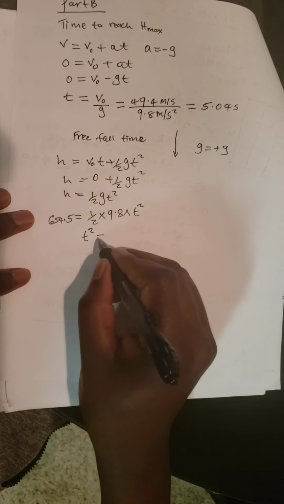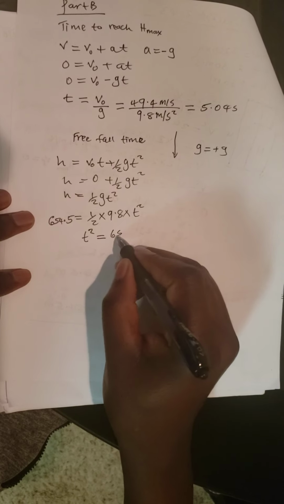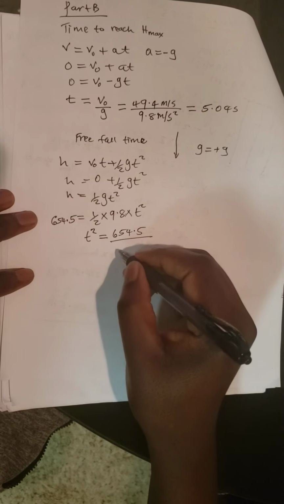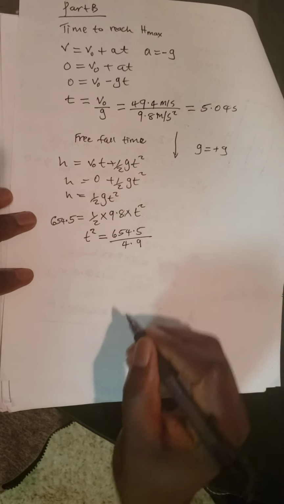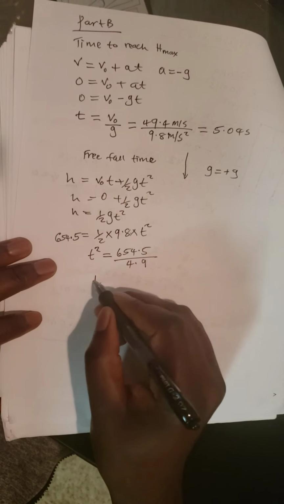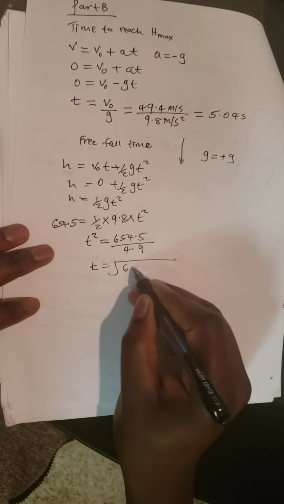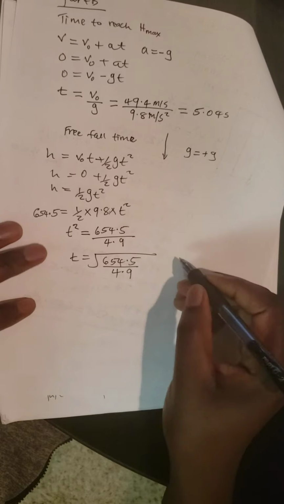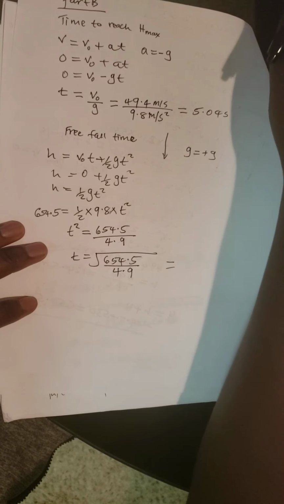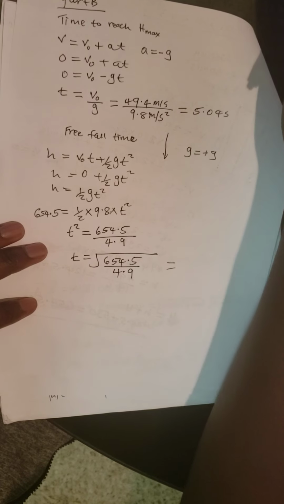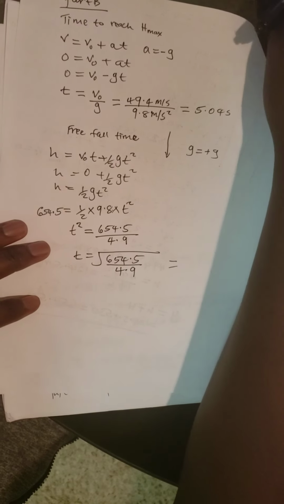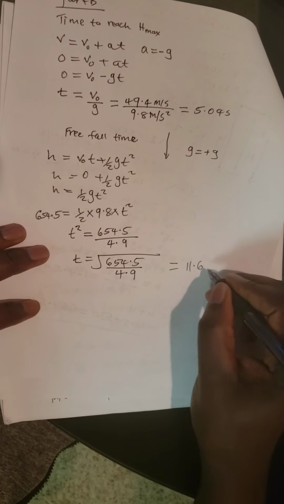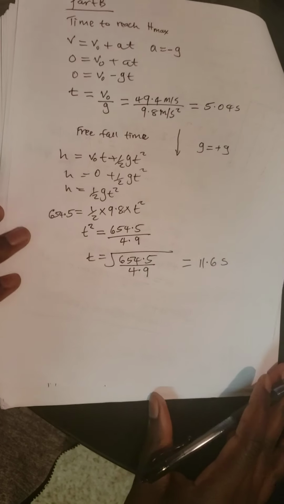So our T squared is going to be 654.5 divided by half times 9.8, which is the same as 4.9. Therefore our T is going to be the square root of 654.5 divided by 4.9, giving me, let me see my calculator here, good, 11.6 seconds. Time is in seconds.